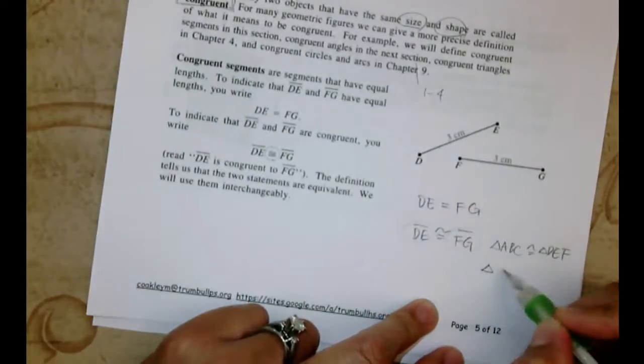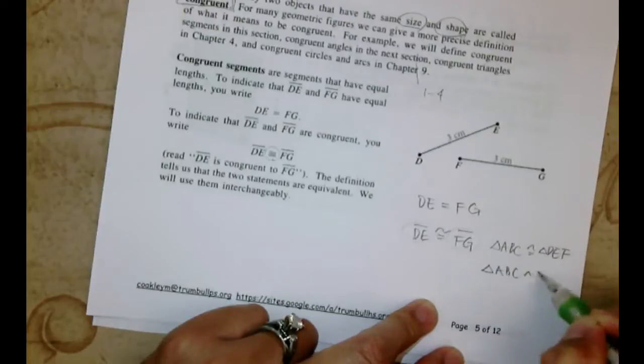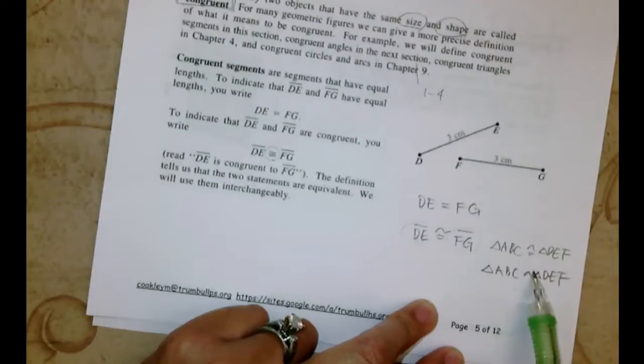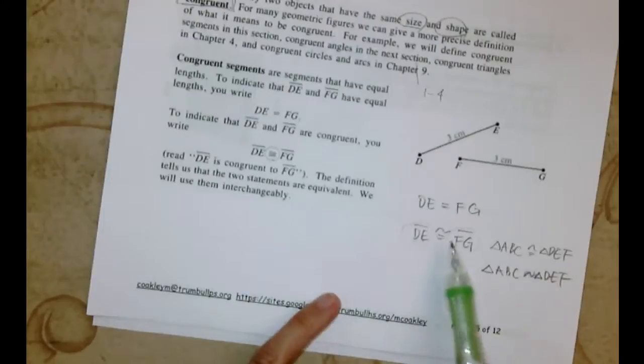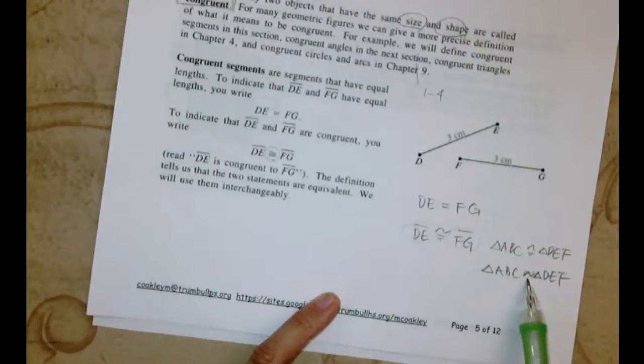If you do this, so not equal, but just this squiggle, what do you think that means? This is the shape, and that's the size, right? So that means these are the same shape, but the sizes are not necessarily equal. This is called similarity, okay? And we do that in chapter 7, or chapter 8. Anyway, it's the second half of the year, okay?